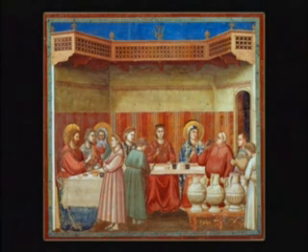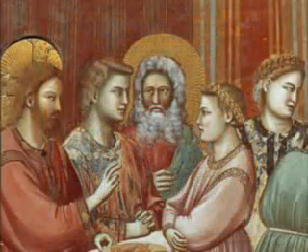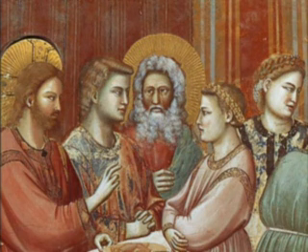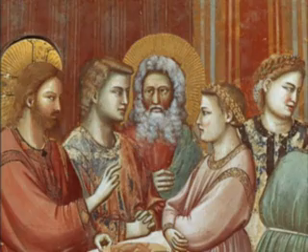And although Joseph is not mentioned among the guests, this is a supper, a wedding that Jesus, his mother, and his disciples were invited to, but the Gospels do not mention Joseph. But Giotto, I think, has invited him because there's no other explanation, I think, for the bearded old man with a halo in the corner, unless it is Saint Joseph.